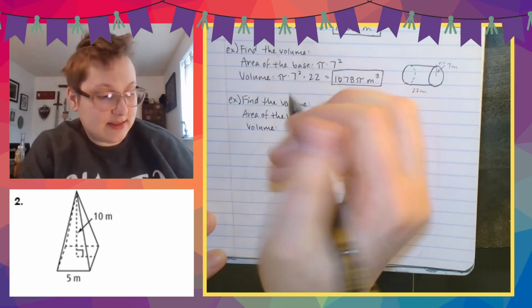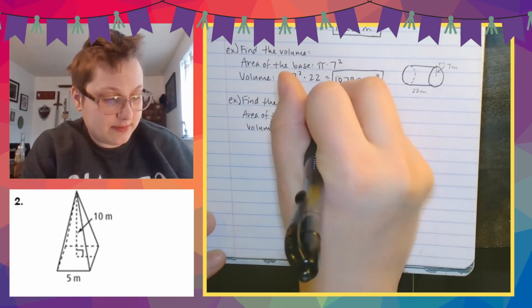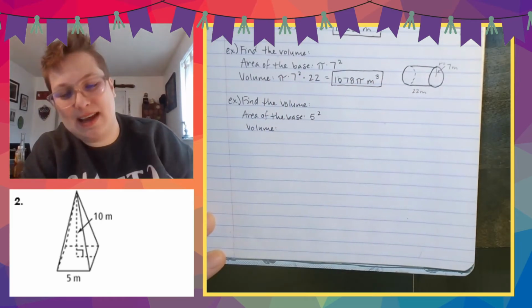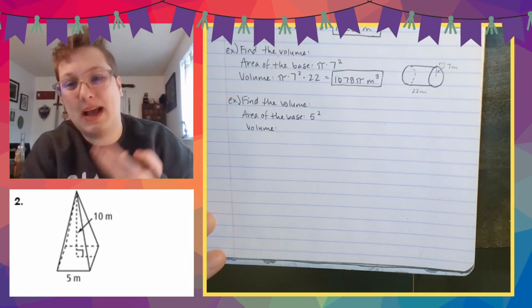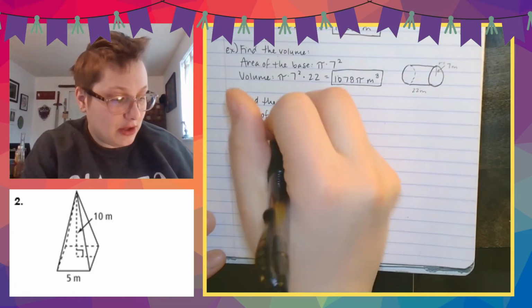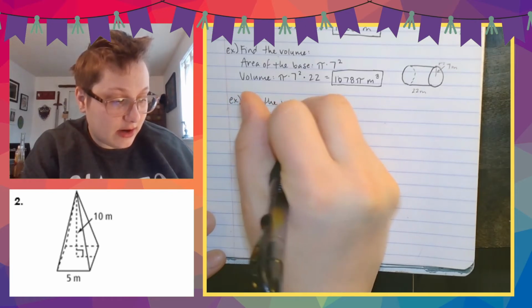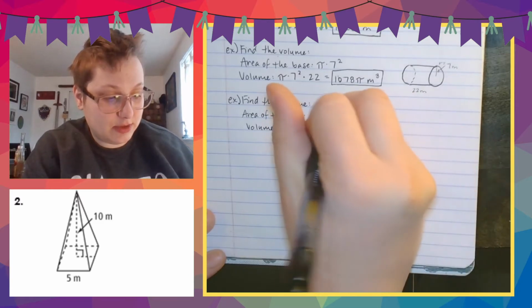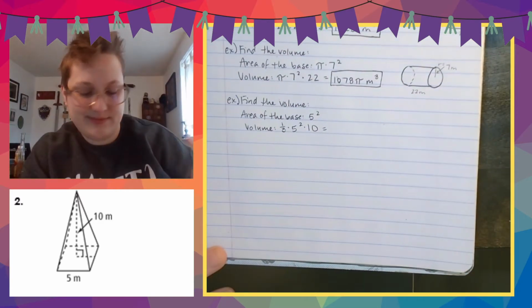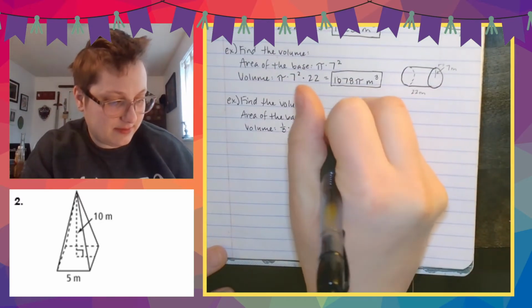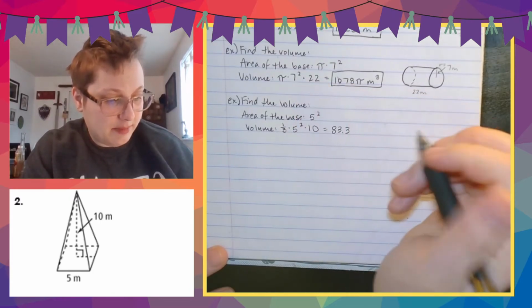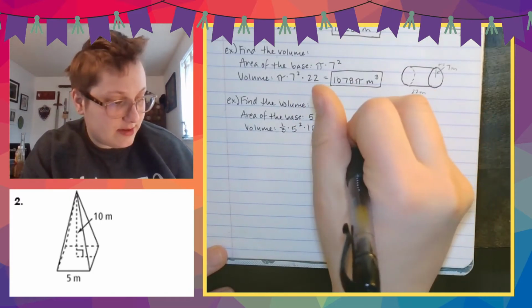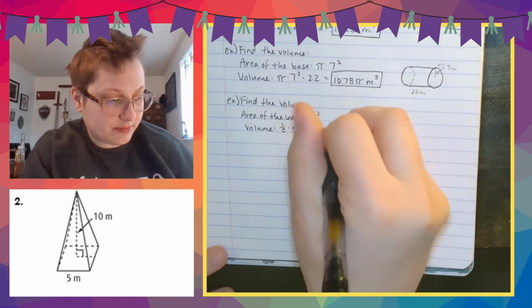Okay, so the area of the base is going to be just 5 squared because it's a square. It doesn't say it, but it doesn't show you any other lengths either, so we have to assume at this point. So the volume is going to be 1/3 times 5 squared times 10 meters, which is obviously 83.3. Now, this is all in meters, so meters cubed.